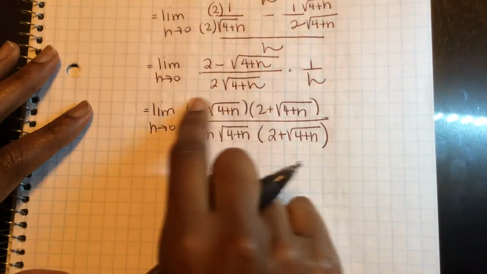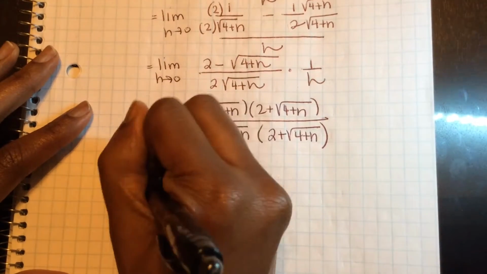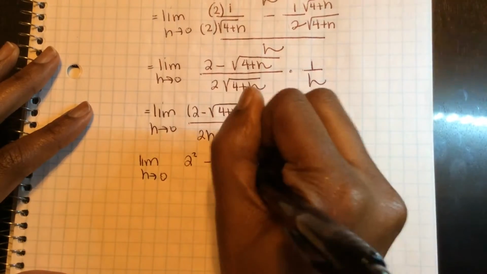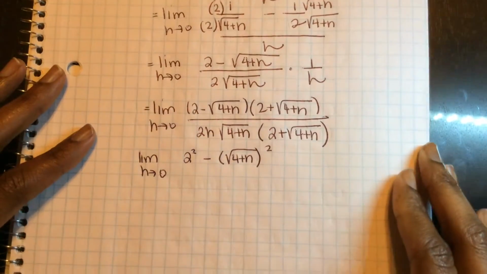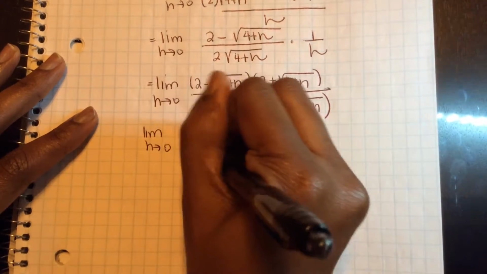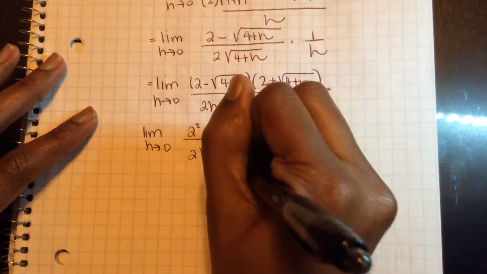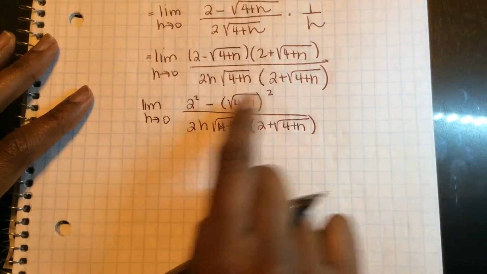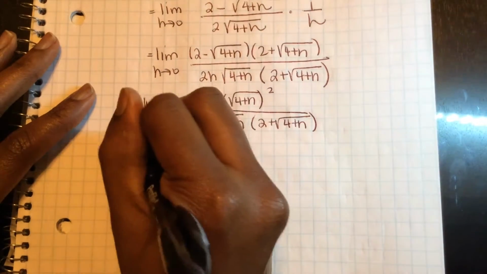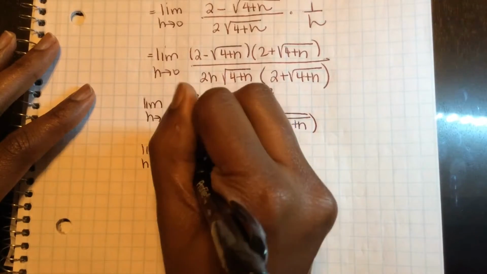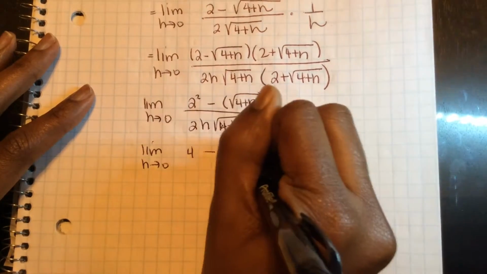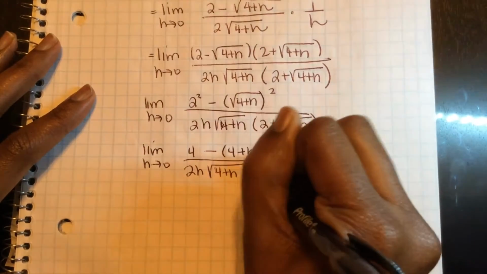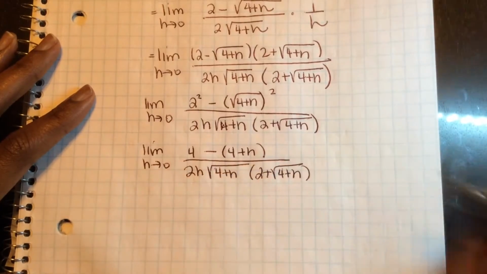So now these here are conjugates, so they're going to be a difference of squares. It's going to be 2 squared minus square root 4 plus h squared, and this is all over 2h square root 4 plus h times 2 plus square root 4 plus h. So when I square this square root, I have the limit as h approaches 0 of 4 minus 4 plus h all over 2h square root 4 plus h times 2 plus square root 4 plus h.